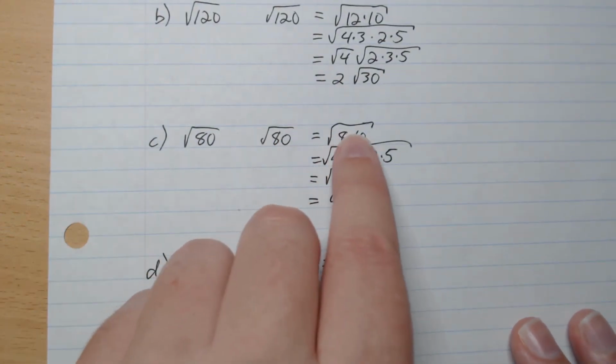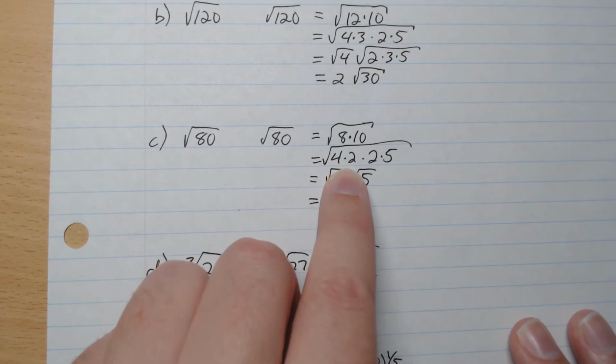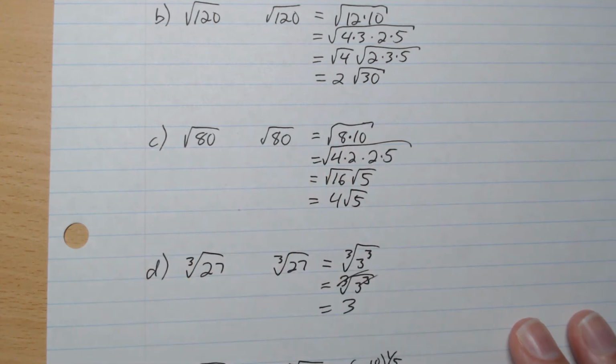C, root 80, 8 times 10. 8 is 4 times 2, 10 is 2 times 5. So here we have root 16 times root 5, which gives 4 root 5.